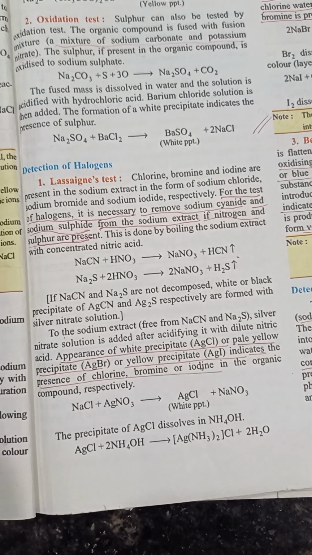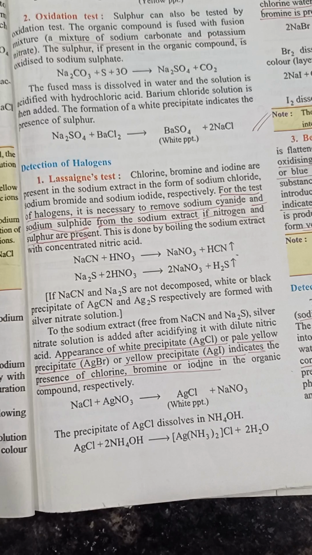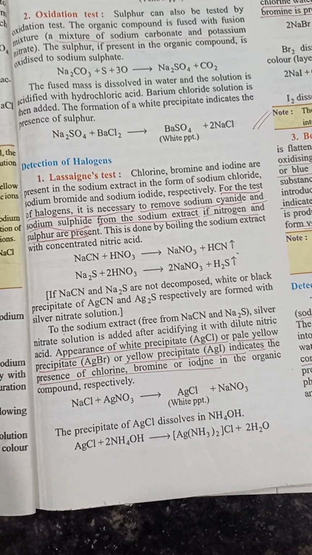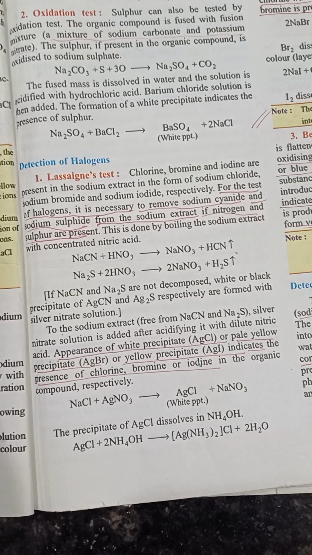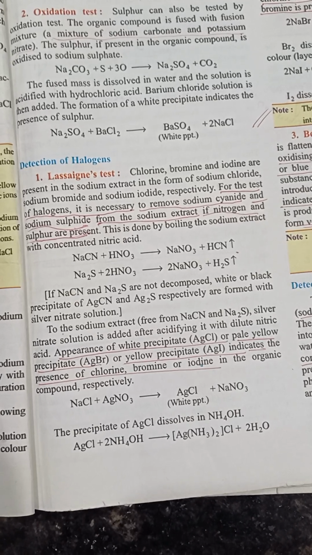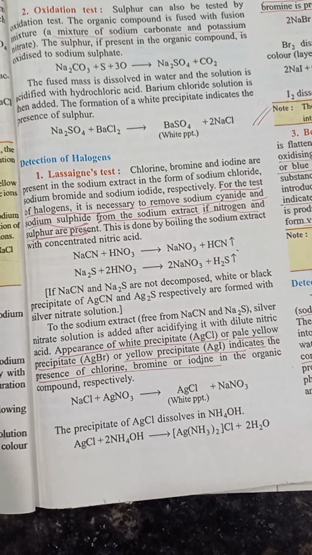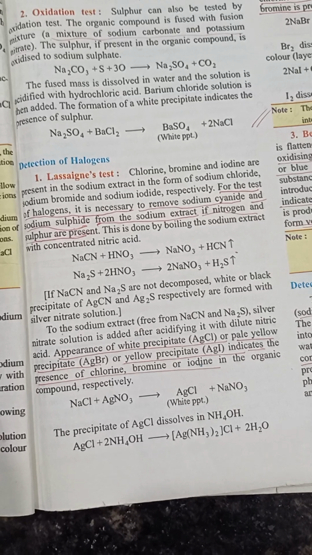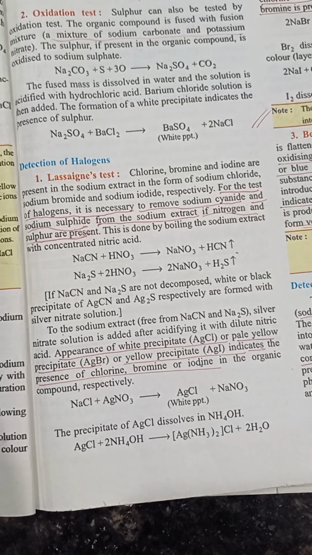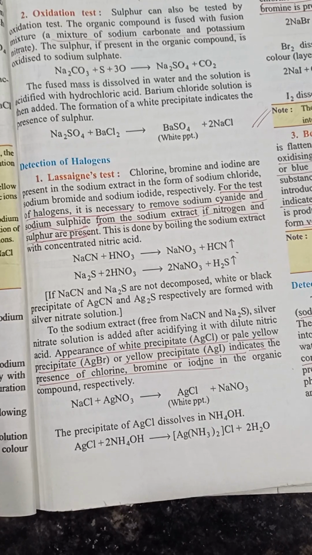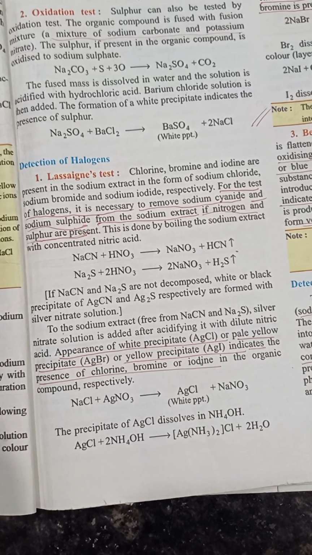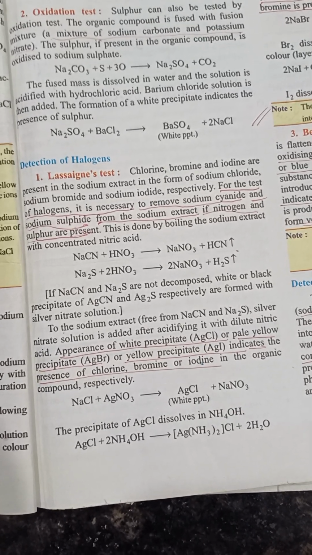This is done by boiling the sodium extract with concentrated nitric acid. NaCN plus HNO3 gives rise to NaNO3 plus HCN, hydrogen cyanide gas is released. Similarly, sodium sulfide reacts with the HNO3 to form sodium nitrate and H2S gas. Gases will escape out. If sodium cyanide and sodium sulfide are not decomposed, white or black precipitate of silver cyanide and silver sulfide respectively are formed with the silver nitrate solution.